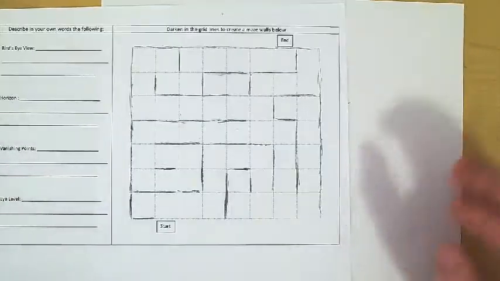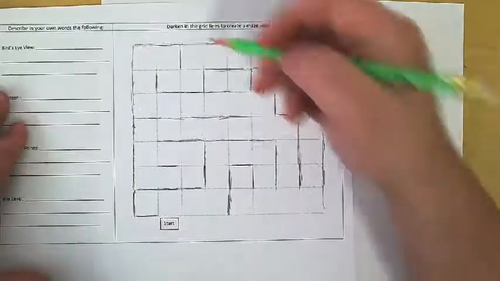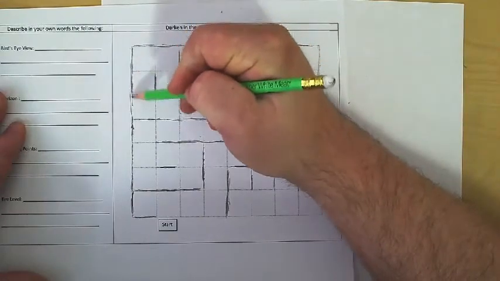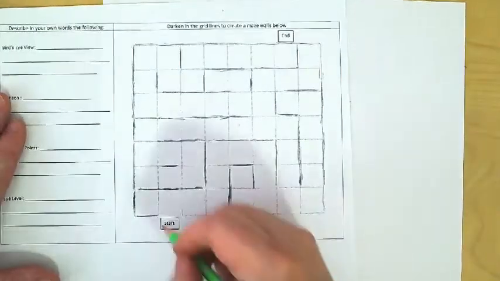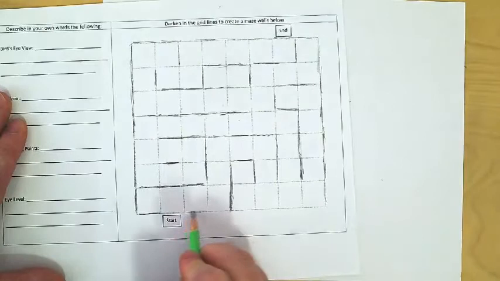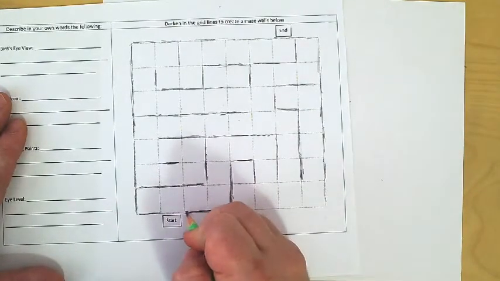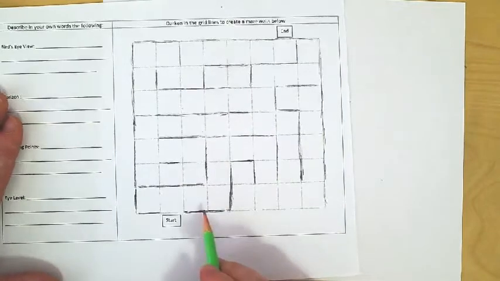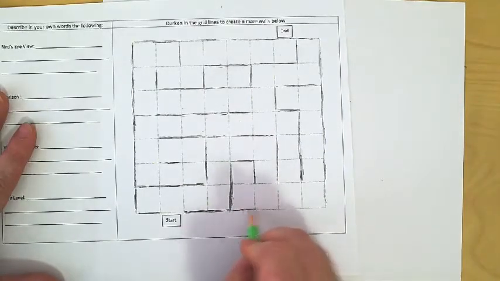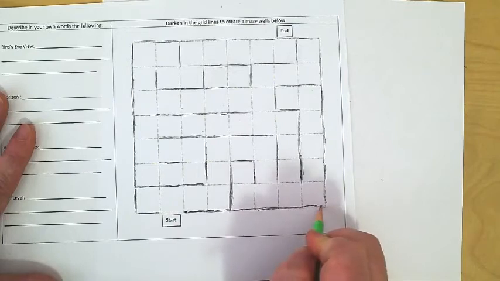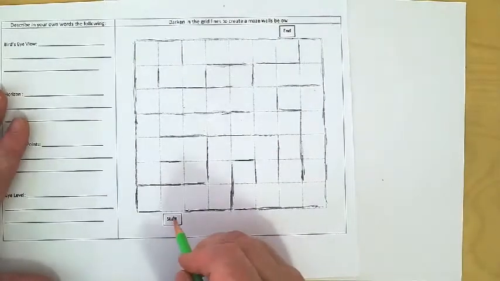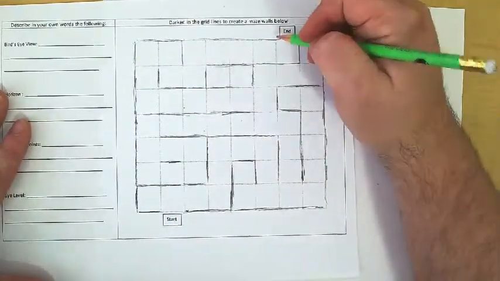So the first thing I do is I'm looking at the back side of my maze, and I start darkening the lines for where I'm going to have the walls of my maze. And I am leaving the lines that are dotted lines empty to where the maze where people can walk. So this is going to be the entrance of the maze. This is the exit of the maze.